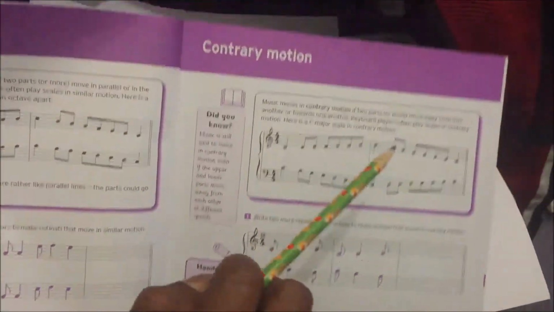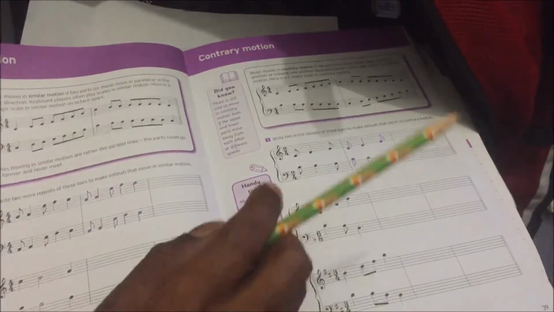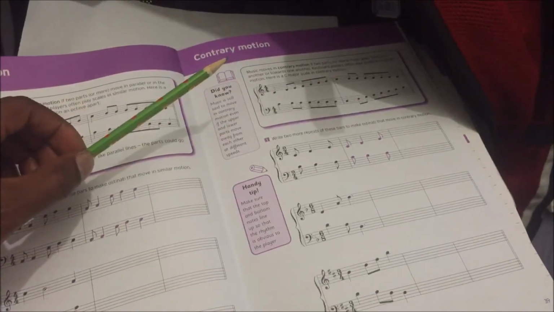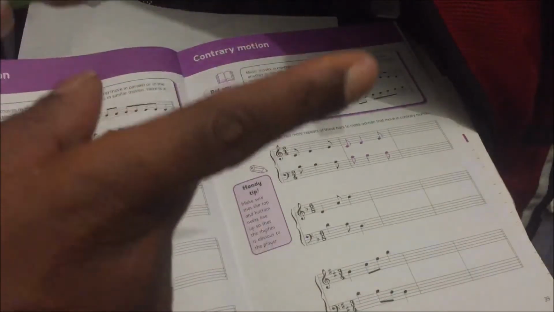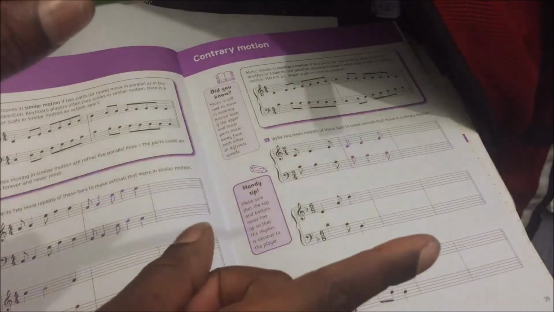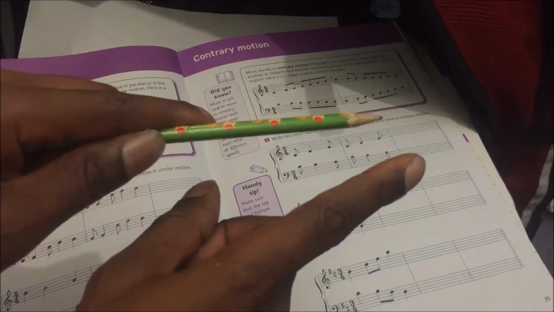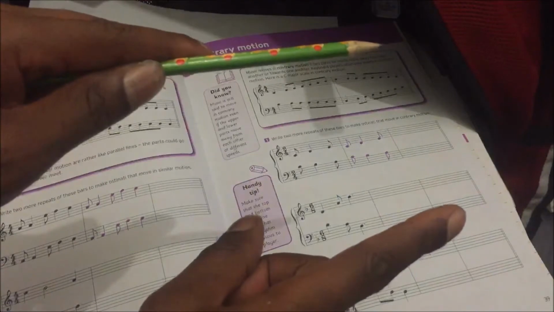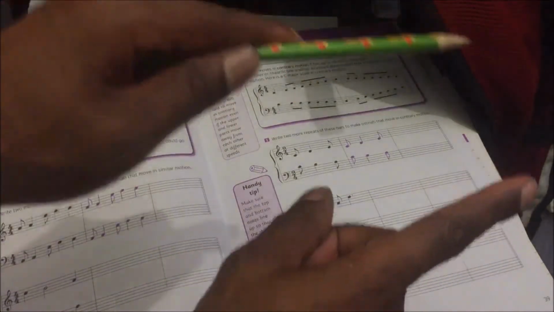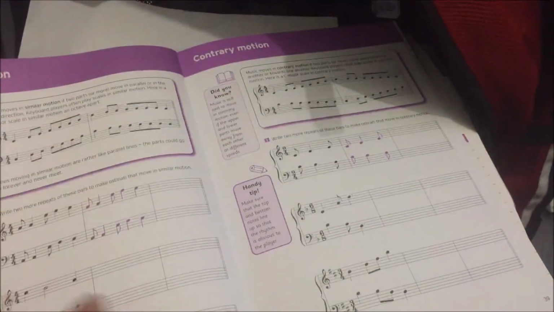Contrary motion. Next page, page 39. Contrary motion means they go in the opposite direction. So, let me zoom out again. Can I zoom out? All right, so two notes. If one note goes up, this note will go down. If this note goes down, this one goes up. So we're going up, down, up, down, down, up. They're going like that. See that? That is contrary motion.